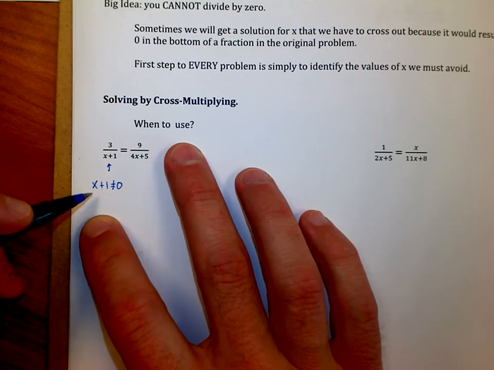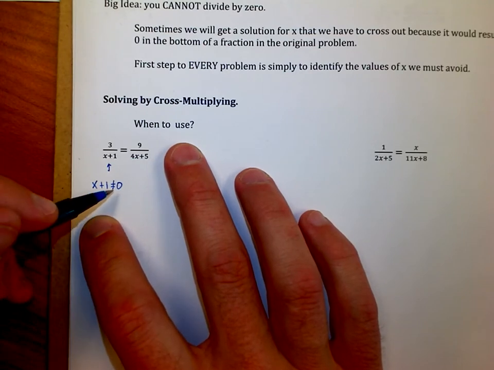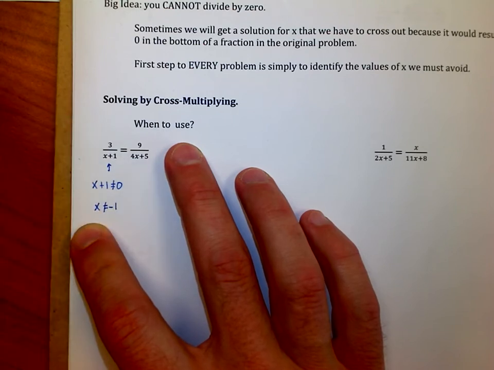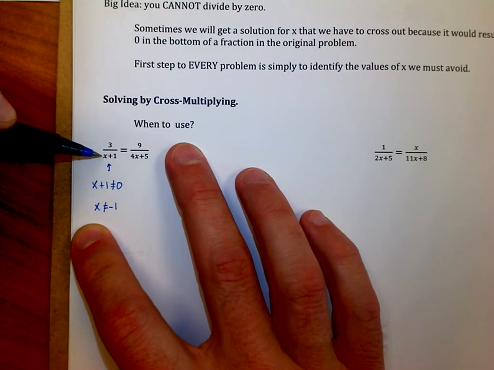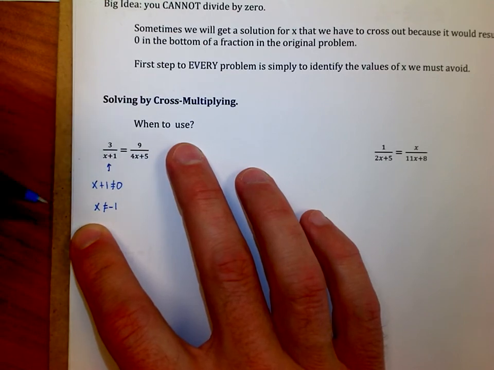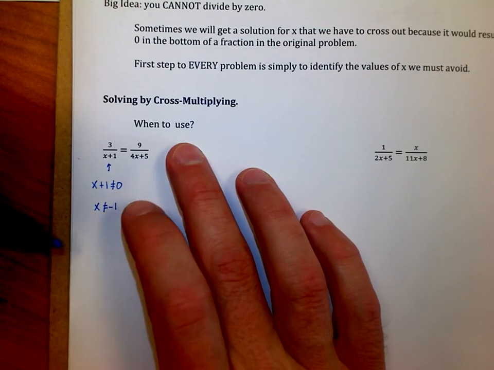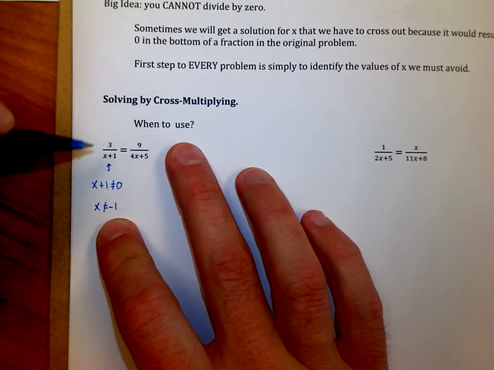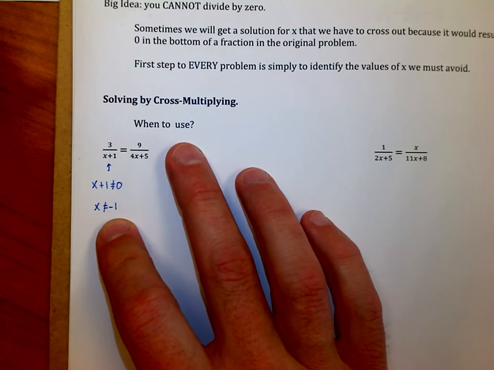I say that x plus 1 cannot be equal to 0. And if I subtract 1 from both sides, that means x can't be negative 1. So negative 1 is going to be an issue. Let's say that I solve this problem and it turns out that x equals negative 1 is the solution. I'm going to have to cross it out because x cannot be negative 1. If I put negative 1 in here, I would get negative 1 plus 1, which is 0, and I'd have 3 divided by 0 as part of the problem.